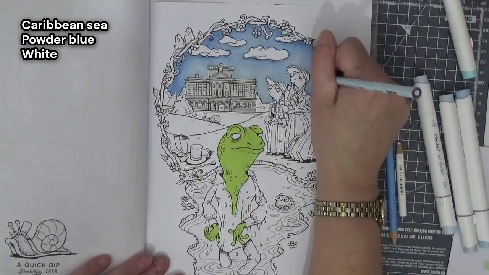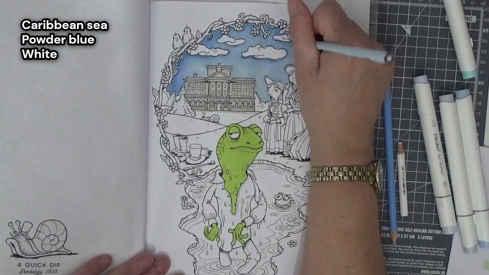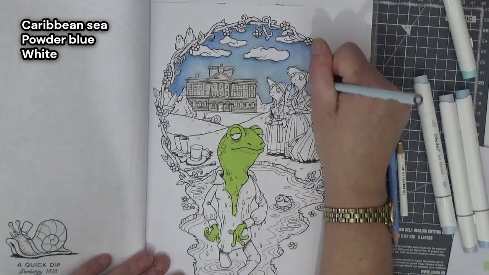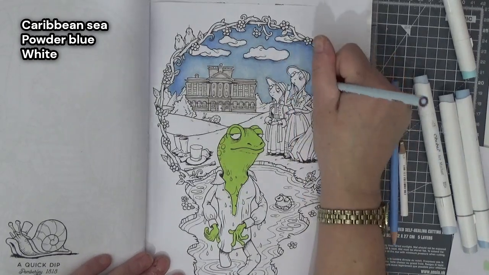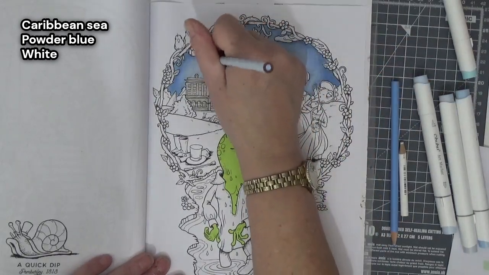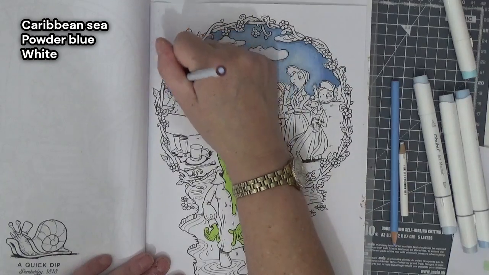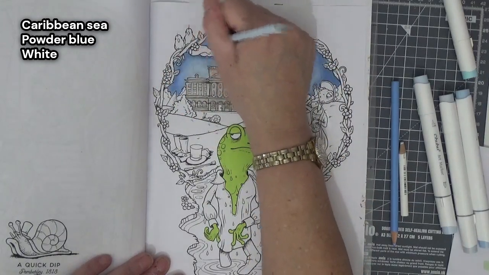Yay, Lucy. So I'll go and fix the sky and then I'll come back and show you when it's done. I've put a bit of powder blue in here to make it match. But yeah, it can be done. It's just time consuming and very annoying.